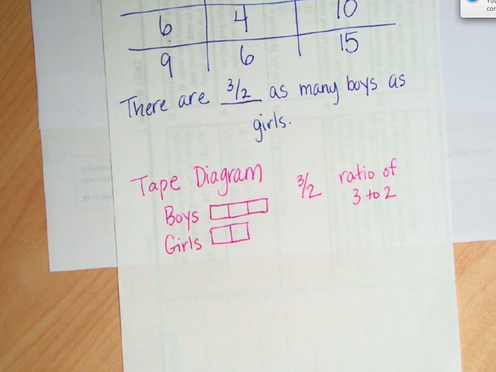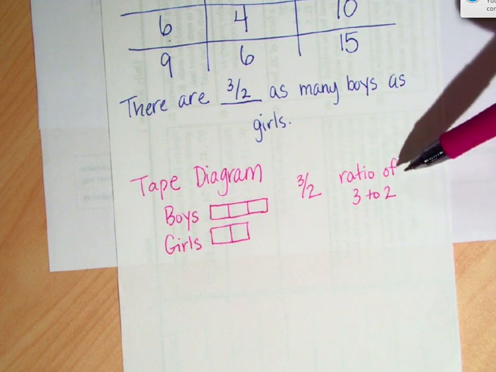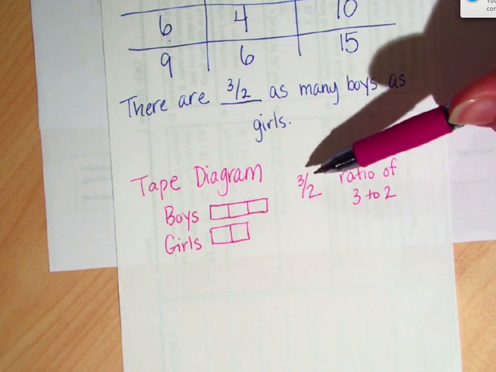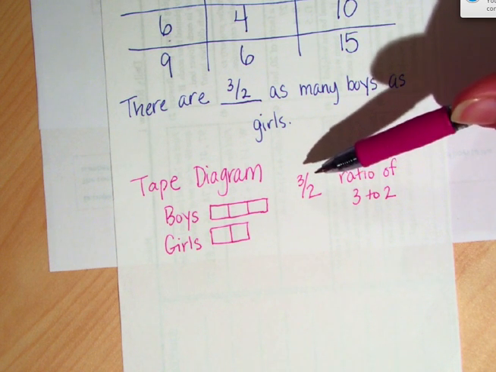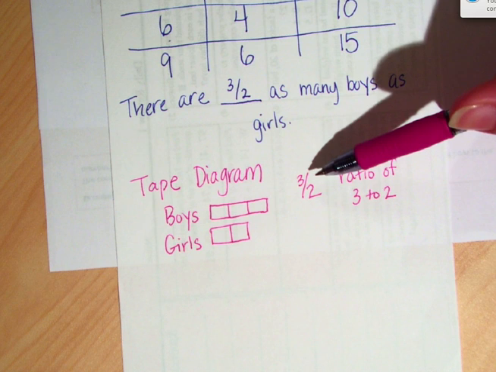Which is easier? That decision is up to you, and either one of them is the correct answer, whichever one is the easiest for you to comprehend and to understand when you say it. For me, the easiest one is this one. This one confuses me. I don't know how you can have a half as many or 3 halves as many. I'm kind of confused with that.